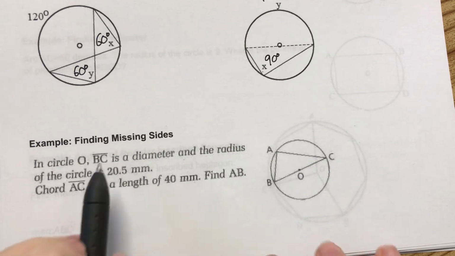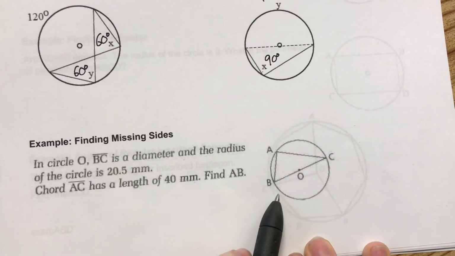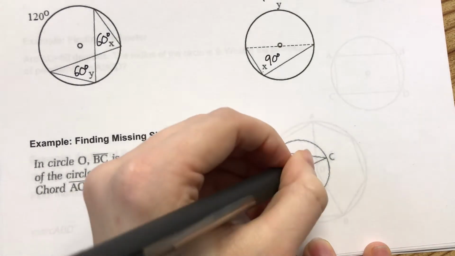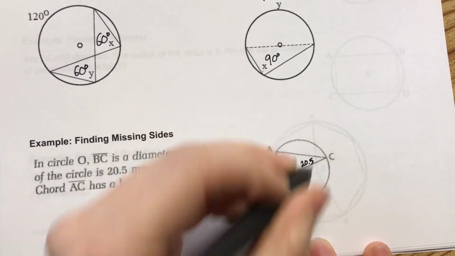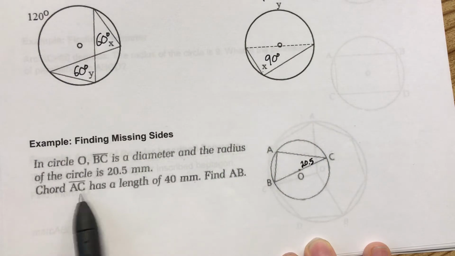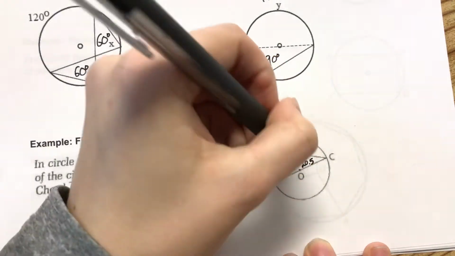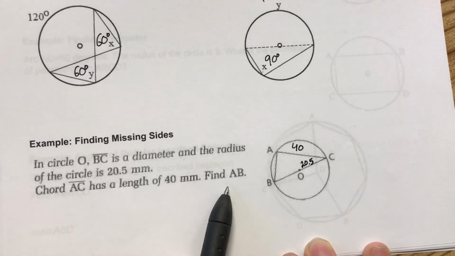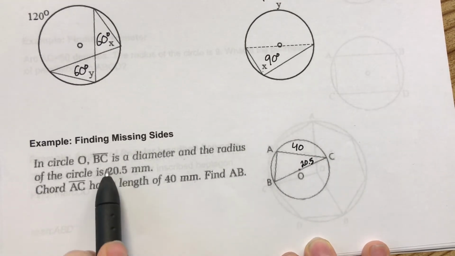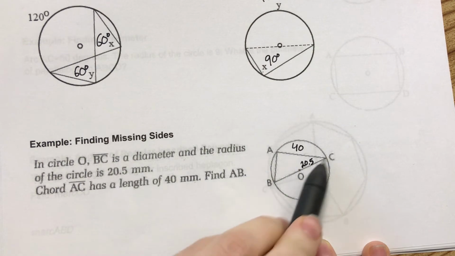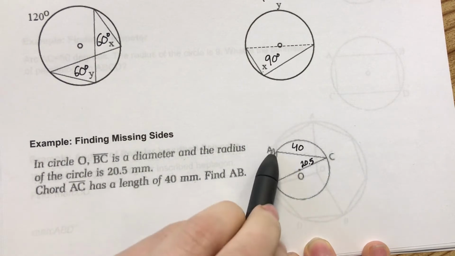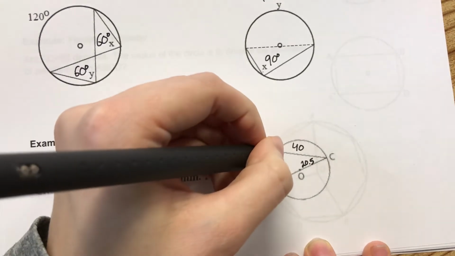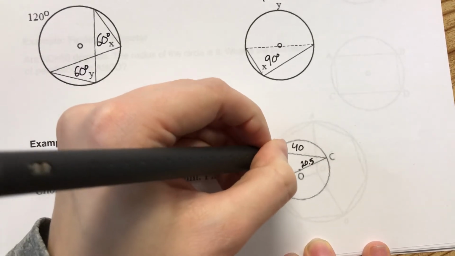It says in circle O, BC is a diameter, and the radius of the circle is 20.5 millimeters. So we could write 20.5 right there. Chord AC has a length of 40 millimeters. Find AB. So the really important part in here is the part about BC being a diameter, because if that's a diameter and angle BAC opens onto a diameter, then from our theorem today, angle BAC is 90 degrees.